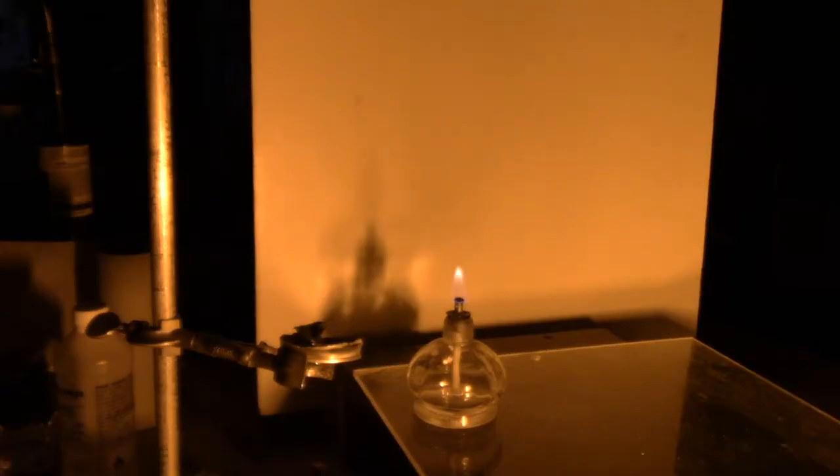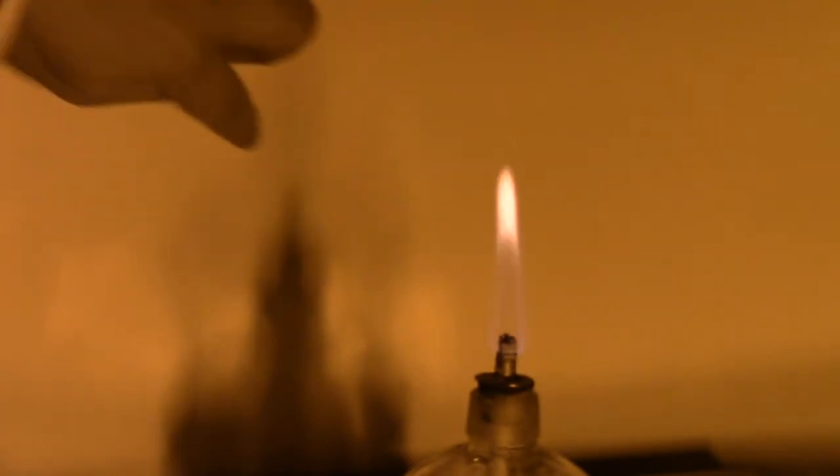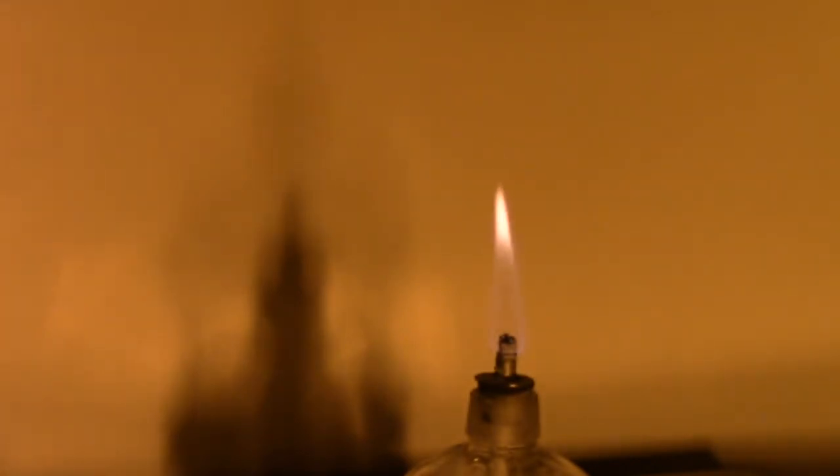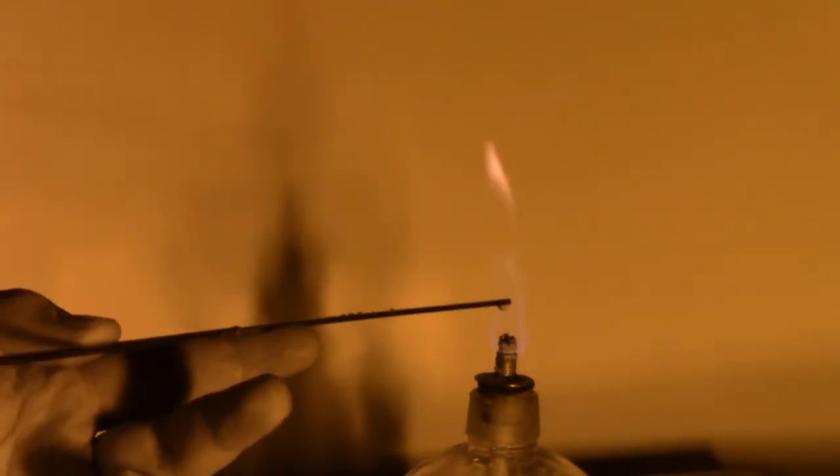Here we see the flame and its shadow, or at least the shadow of the burner. The flame itself isn't generating a shadow, just some hot air currents. We see from the flickering, this is about where the flame's shadow would be. And like magic, the addition of salt gives us a shadow.